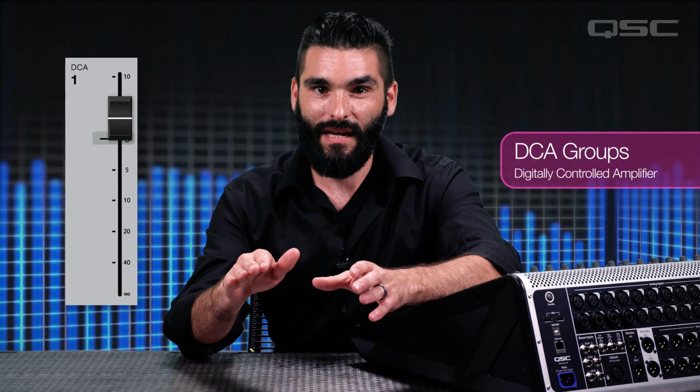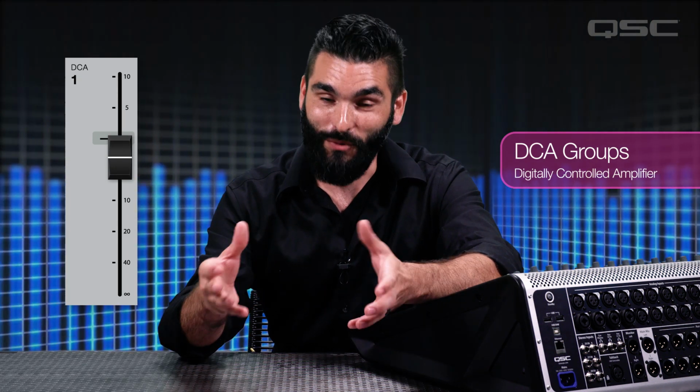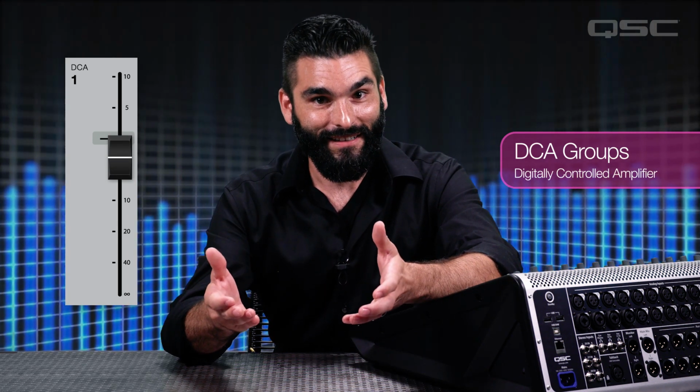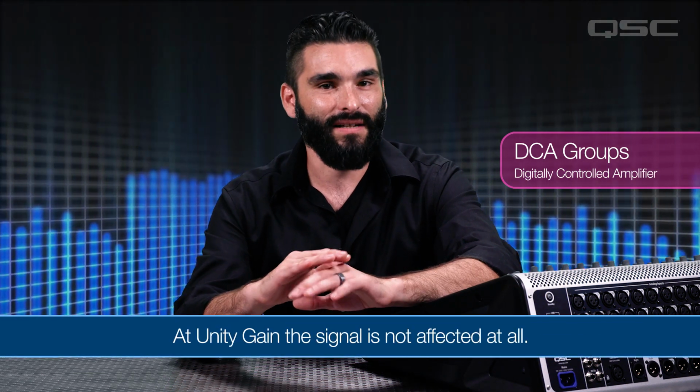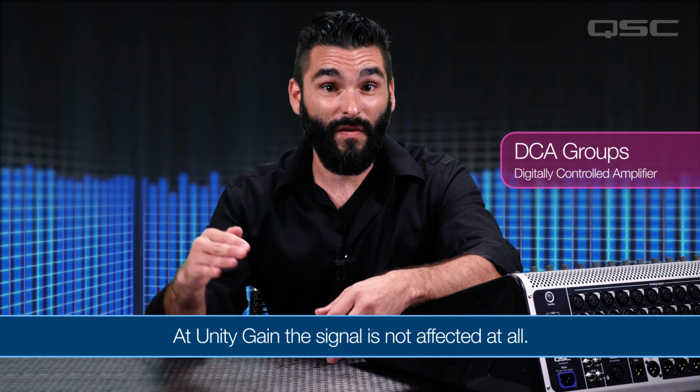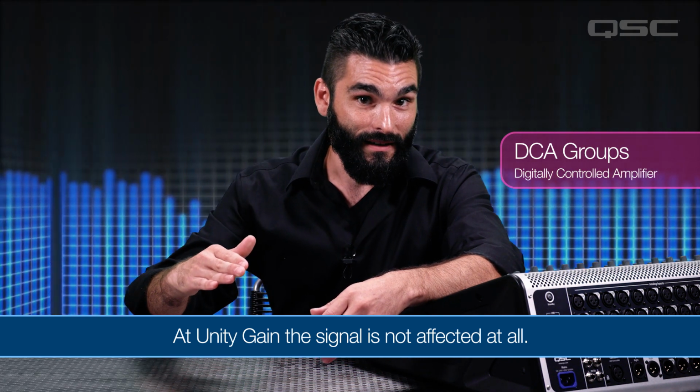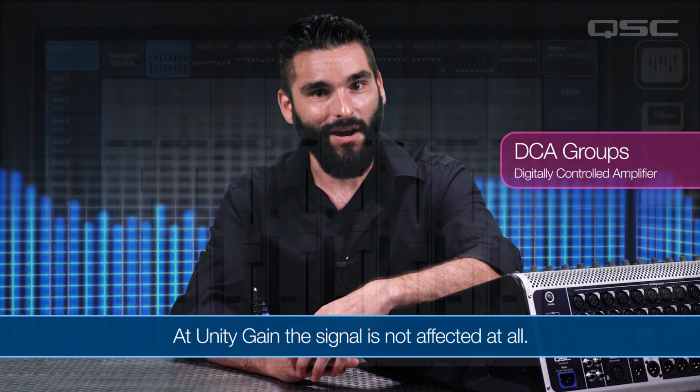And if you move the DCA fader down 3 dB, guess what? I'm sure you get the idea. With the DCA fader set to 0 or unity, the signal is not affected at all. You can think of that as the starting point. From there, you can move the signal up or down accordingly. Let's go ahead and take a look at how to set this up.